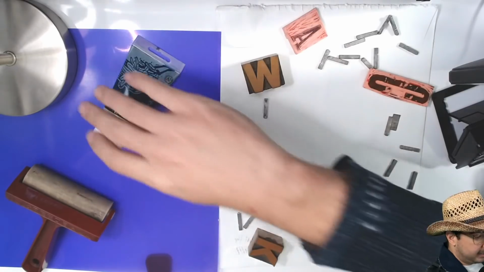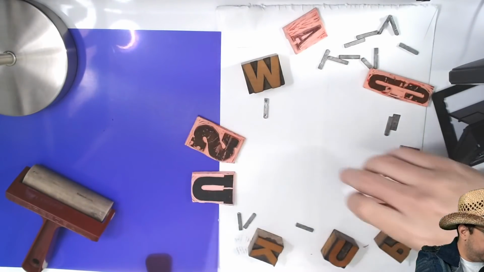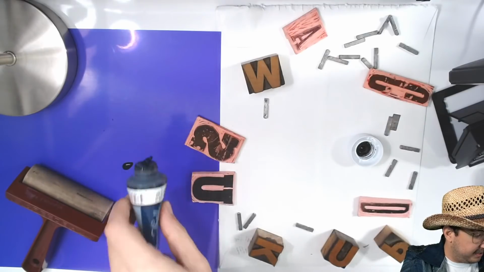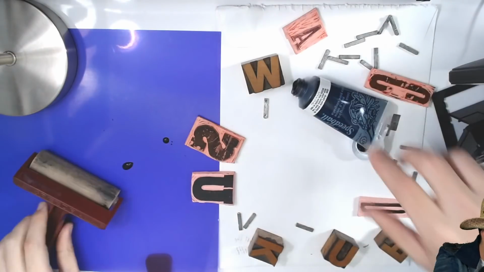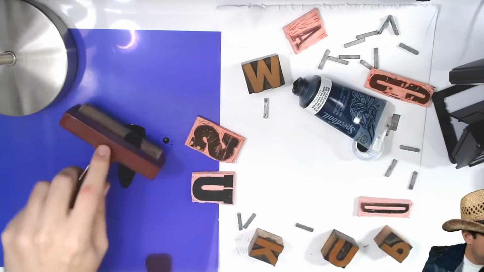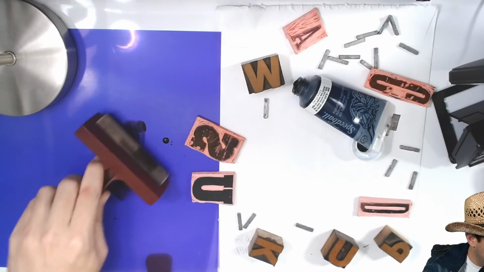So check this out. What we're going to do is we just put a little bit of ink here, and we'll try to do this fast so we can hop into Illustrator as quickly as possible. And we're going to roll this out to get a little bit of ink on there.